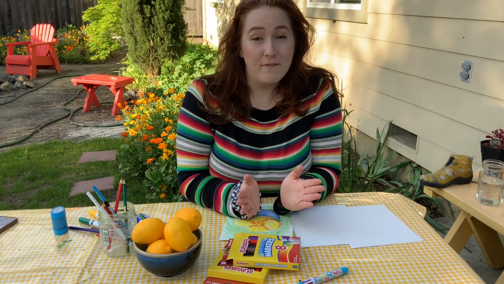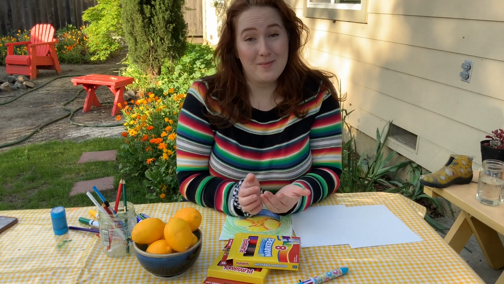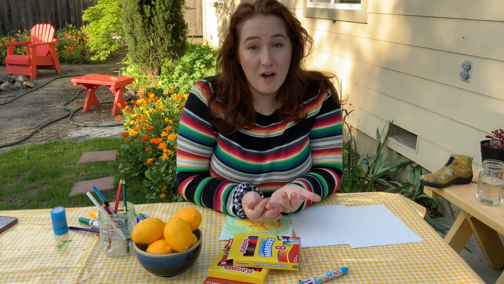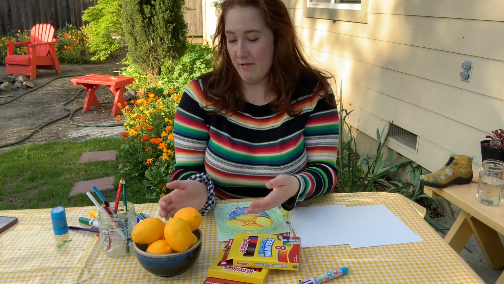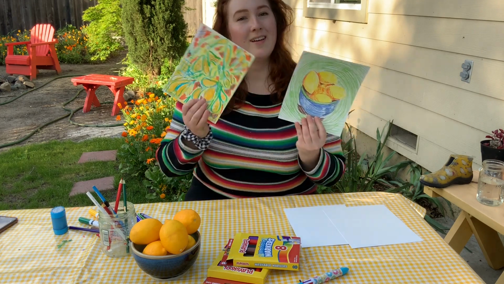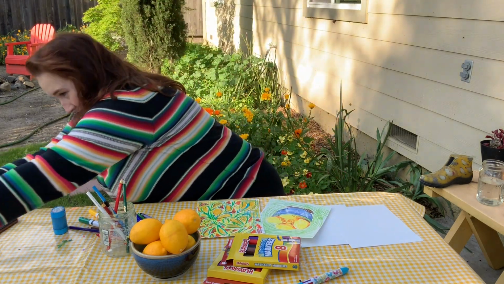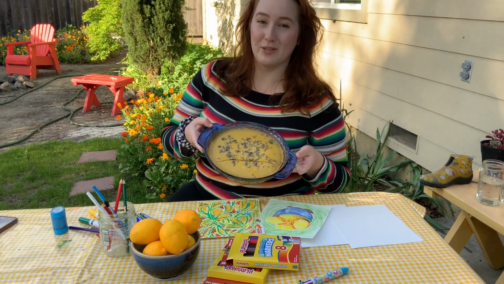Alright, y'all, I hope you had fun. I hope you learned a lot about abstract art. We were able to make some abstract art using stuff that was around the house as a good jumping off point. And, I hope that you learned that when life gives you lemons, you can make art. Or, in my case, you can make a lemon tart. So, I'm gonna go enjoy this.